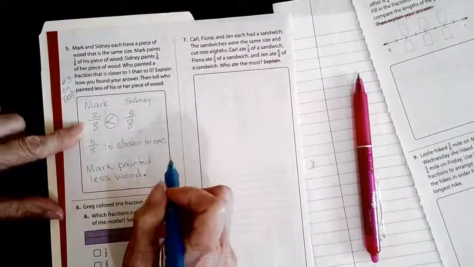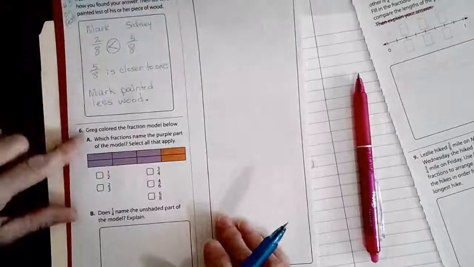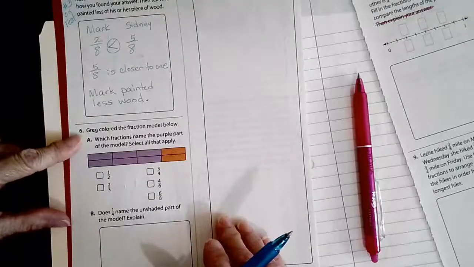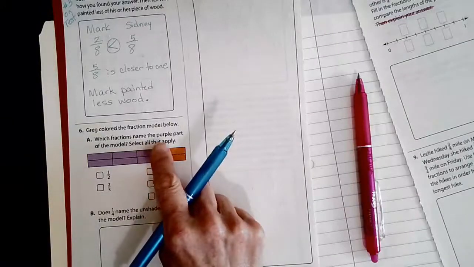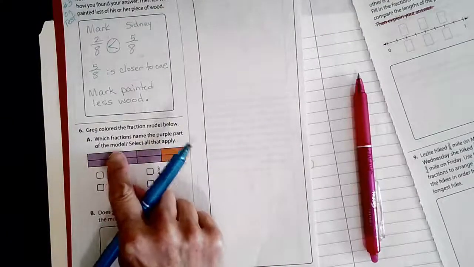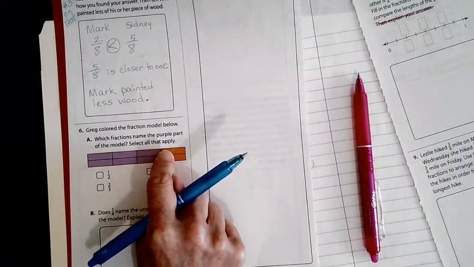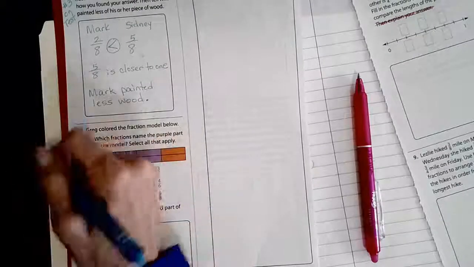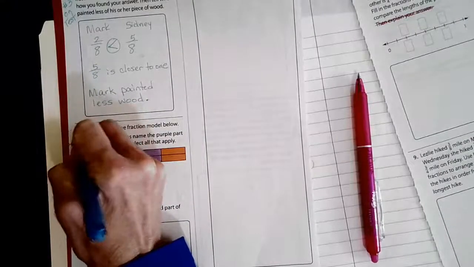Now let's look at number 6. Greg colored the fraction model below. Which fractions name the purple part of the model? Select all that apply. Now, number 6 is going to be similar to number 4 on the test.